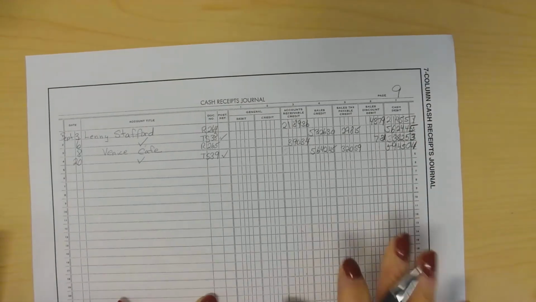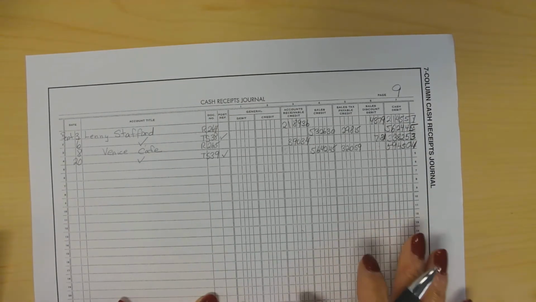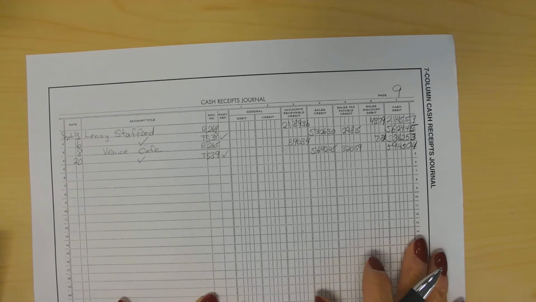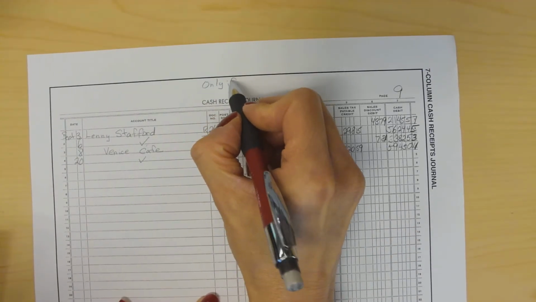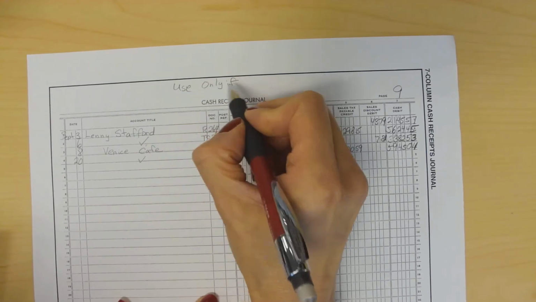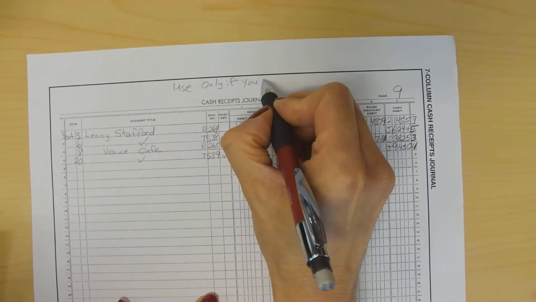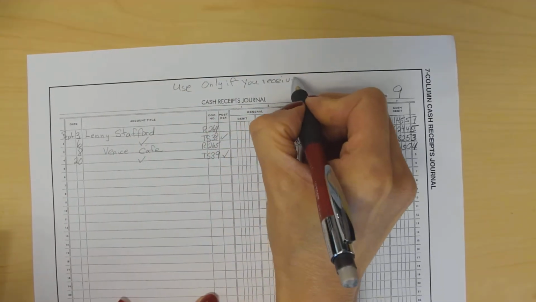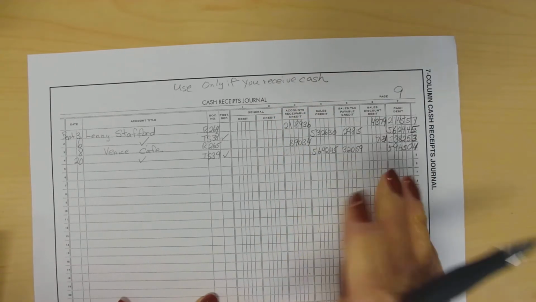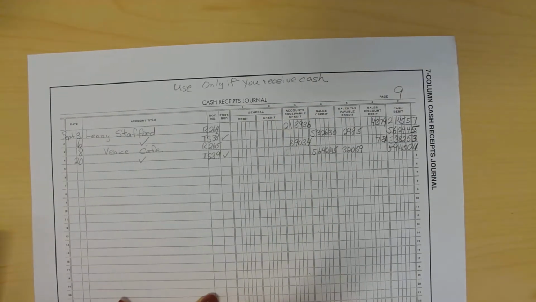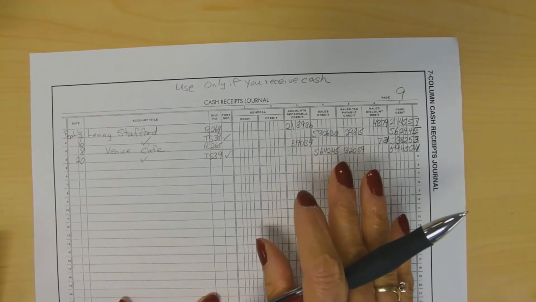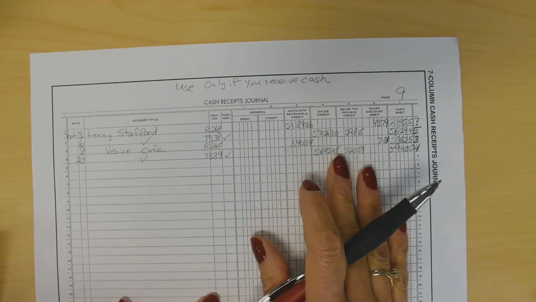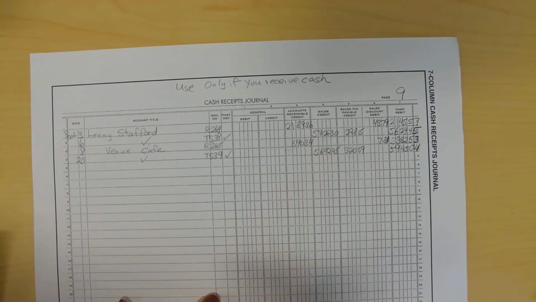So as you can see, the only time that we're ever going to use this cash receipts journal is only if you receive cash. That's the only time you're using this journal. So it's either for cash and credit card sales, which includes debit cards, or a customer who's paying off part of their bill or all of their bill.